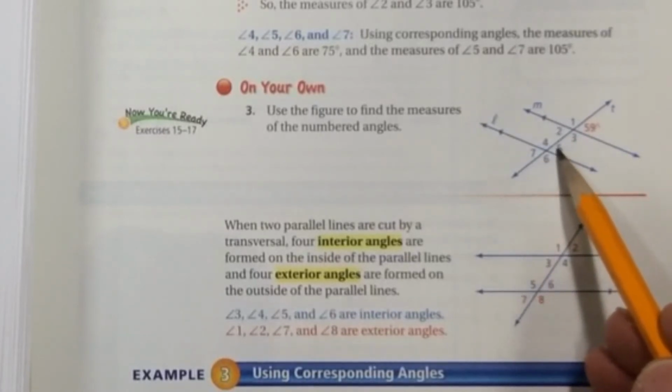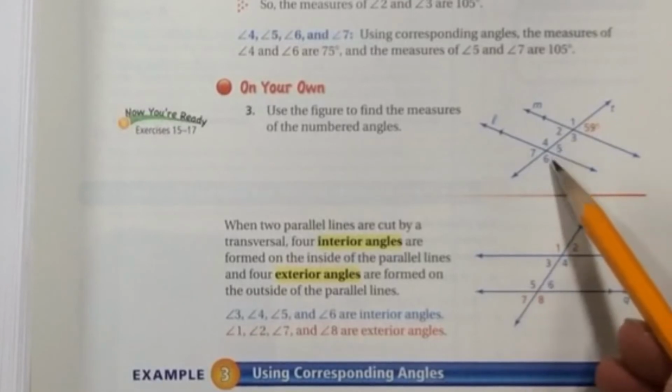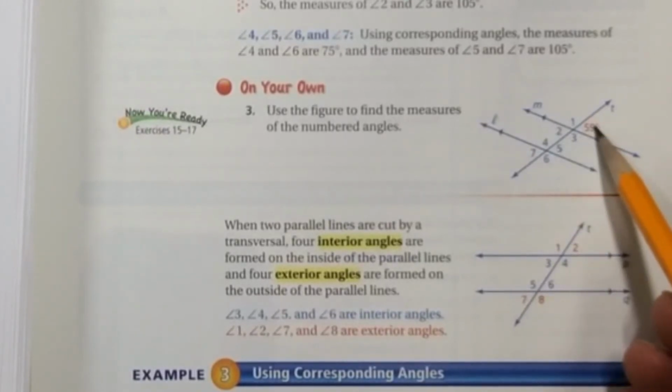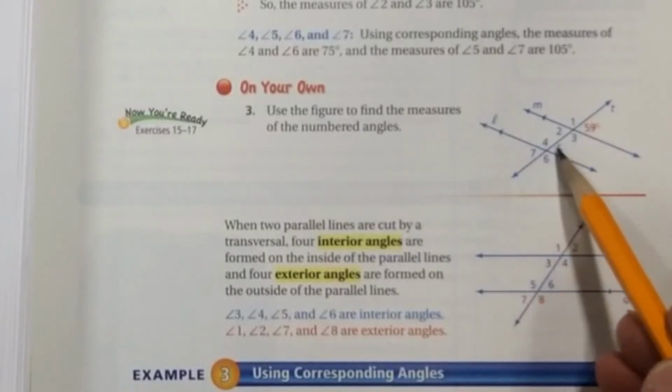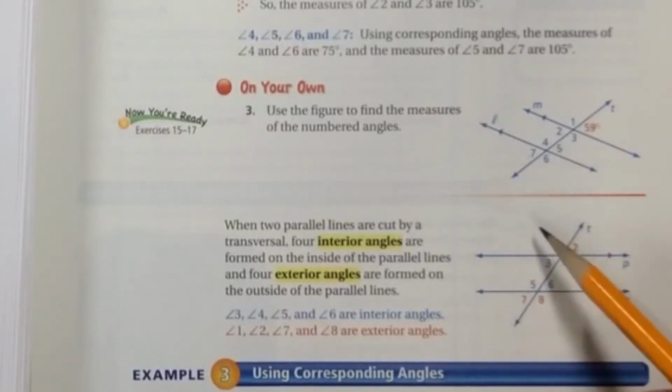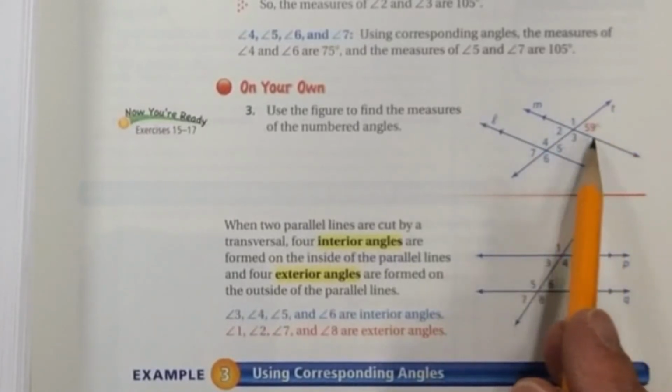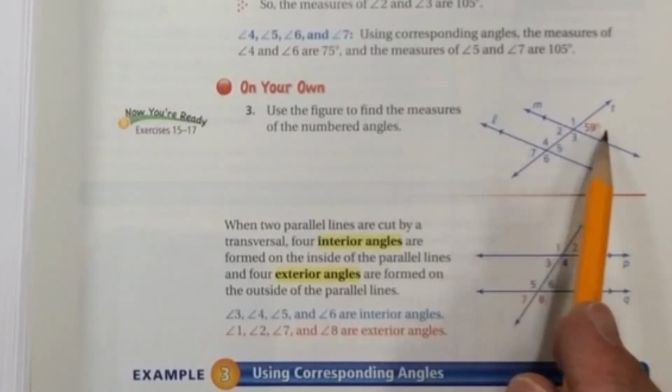Angle 7 is 59 degrees, and the reason we would use is angle 2 and angle 7 are corresponding angles. Angle 5 is 59 degrees, and your choice, you could either say corresponding angles because it corresponds with this 59 degrees here, or you could say vertical angles because it's vertical to angle 7 right here. Your choice. So now we have all these 59s. And now we can do this supplementary angle.